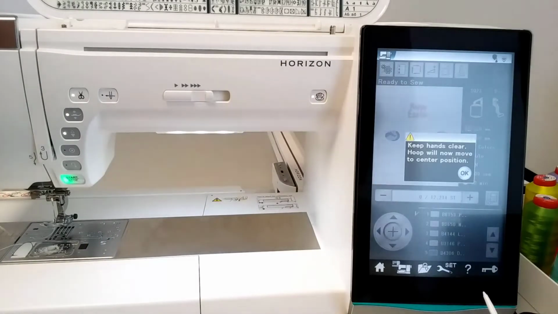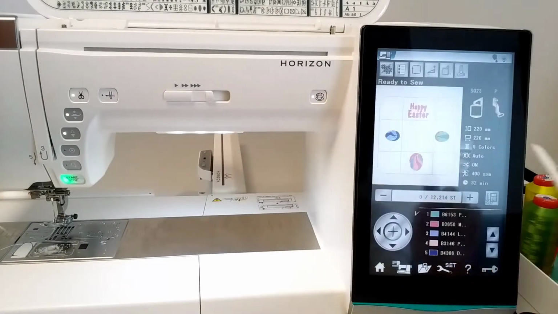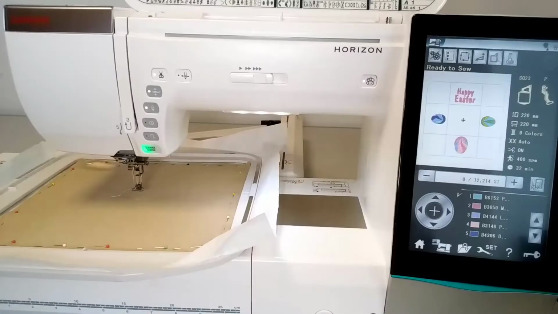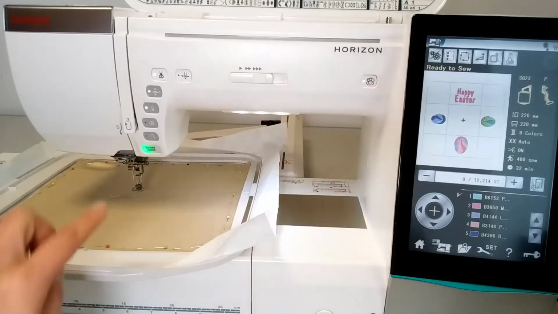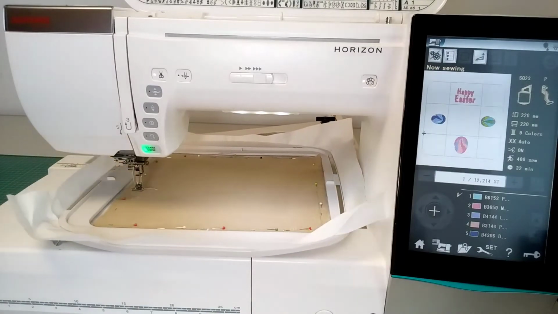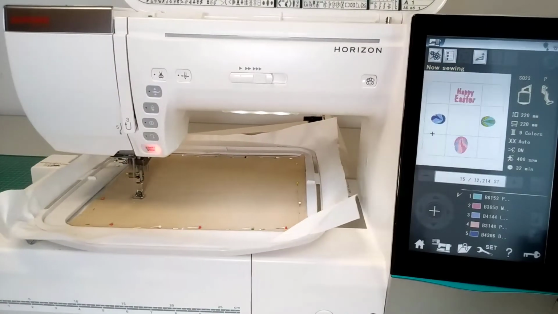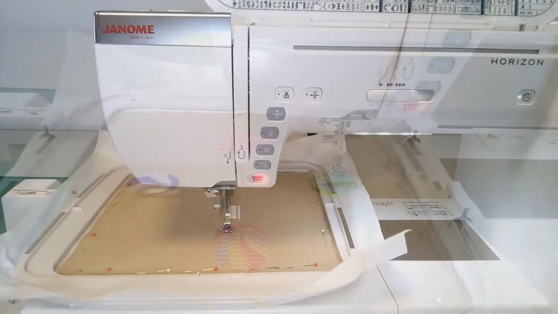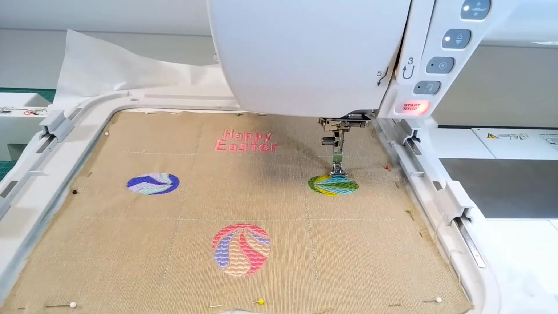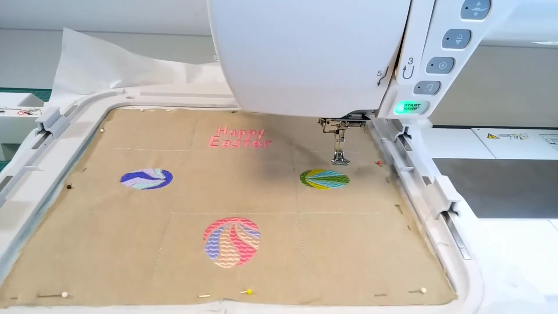Open the design. Set the bobbin and needle thread, attach the hoop to the sewing machine and start embroidery. You should embroider all parts except for the outer line.